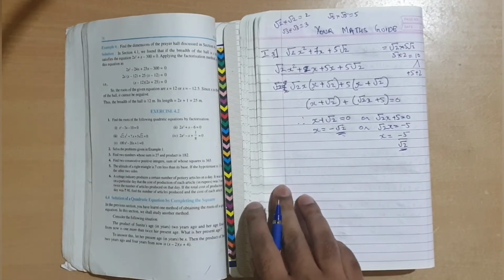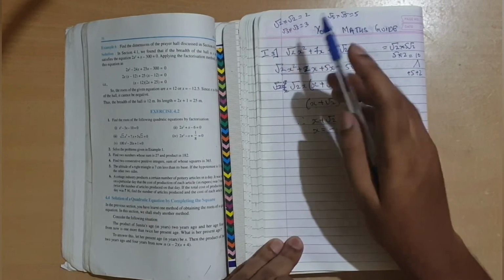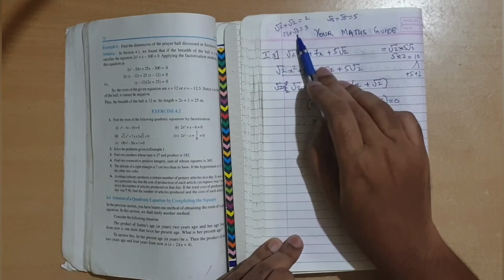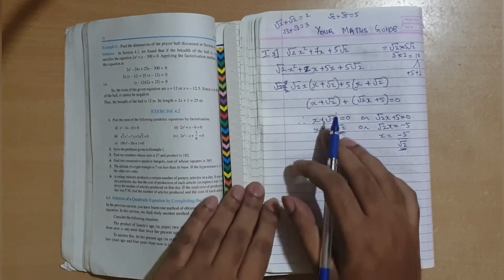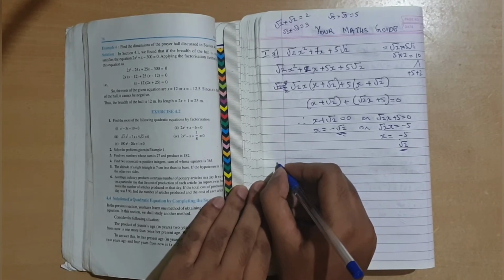Do not get afraid if there is root or anything. It is just easy. See, remember this, when you multiply root 2 into root 2 you get 2, root 3 into root 3 you get 3, root 5 into root 5 you get 5. Just that is important. Okay, now let us move on to the fourth question.